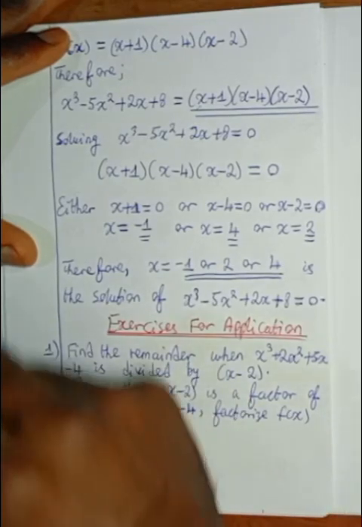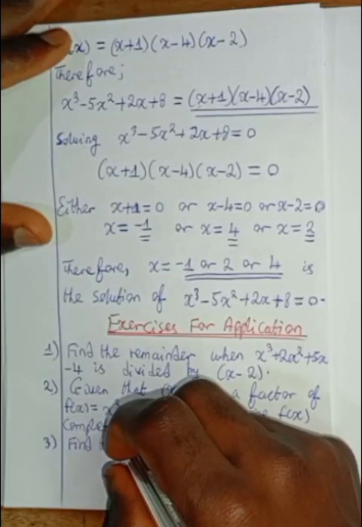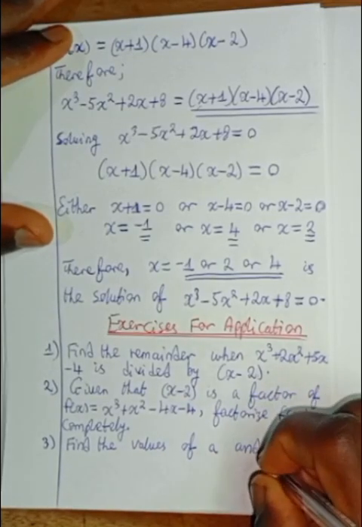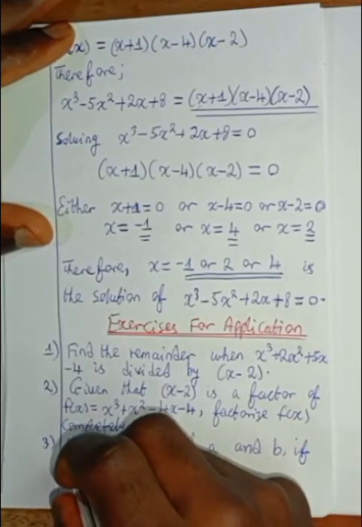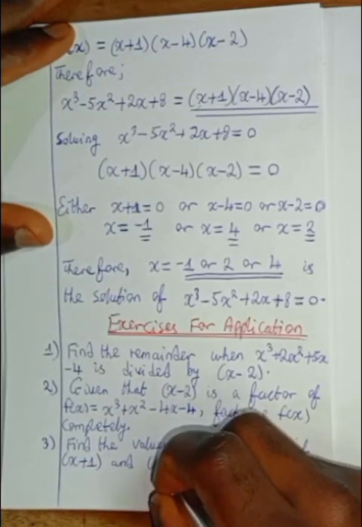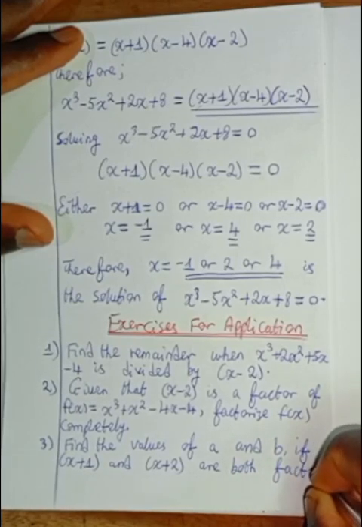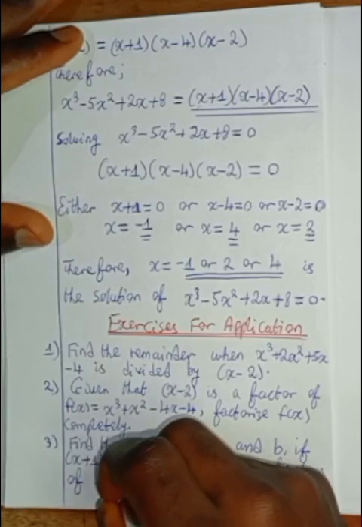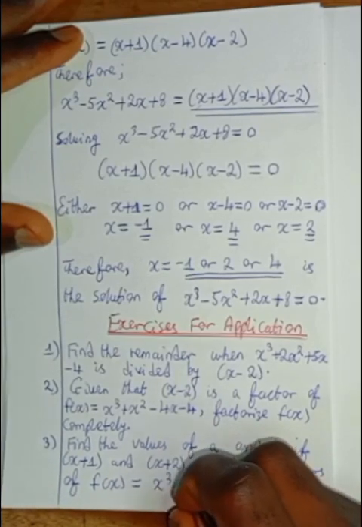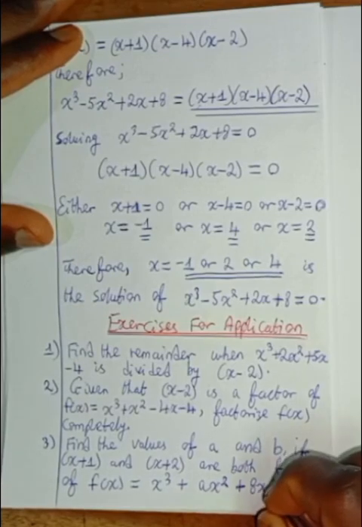Go to question 3. It says, find the values of a and b if x plus 1 and x plus 2 are both factors of f of x equal to x cubed plus ax squared plus 8x plus b.